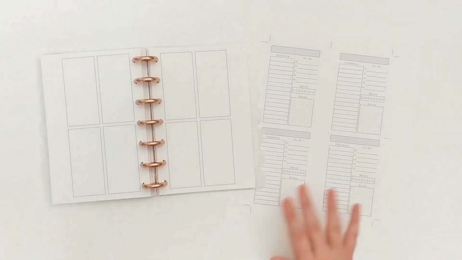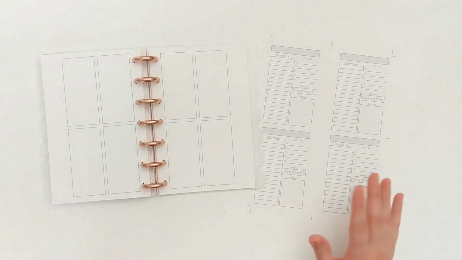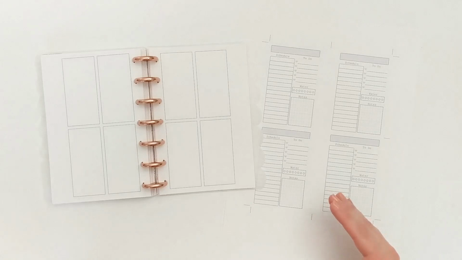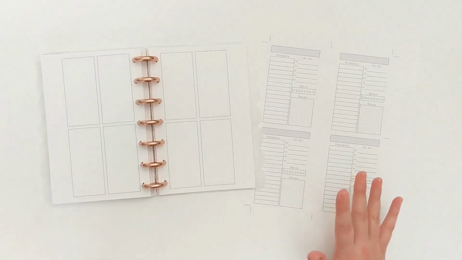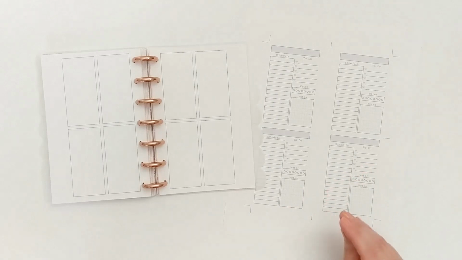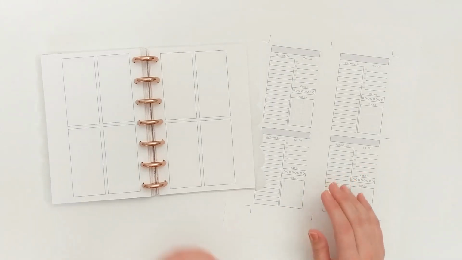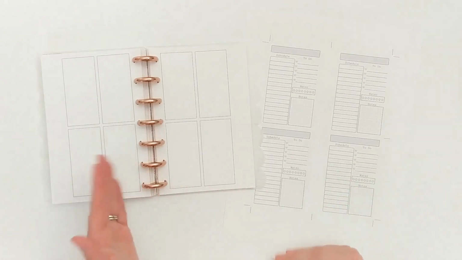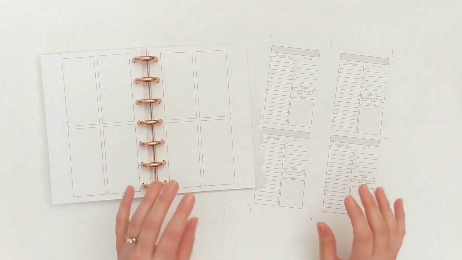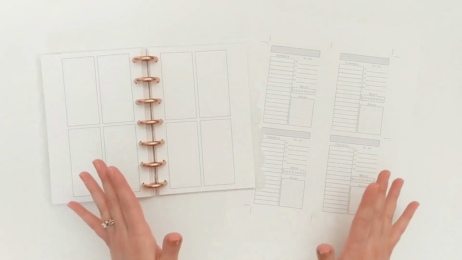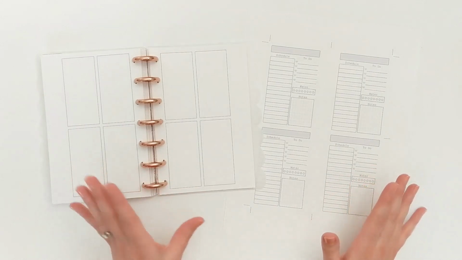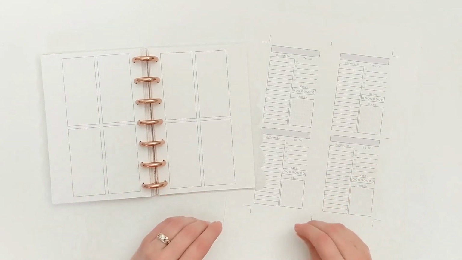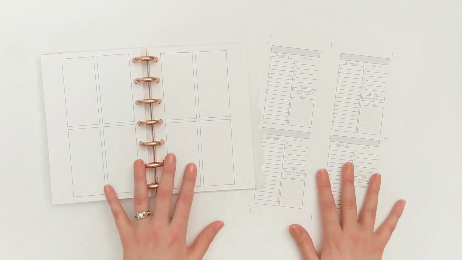Because there is just something so satisfying about being able to create something that fits exactly your planning style, your lifestyle, your goals and needs. And so it is definitely something I really want to share with others and give you my tips and tricks and tools, so that if you are interested in making your own planner inserts to fit your needs, you have a starting place to jump off of.